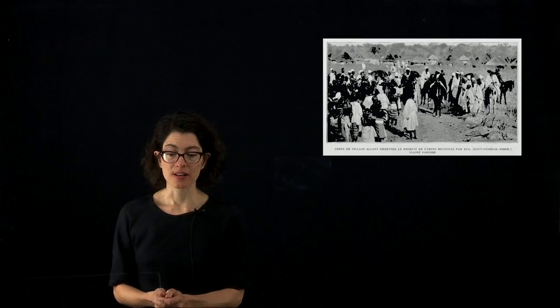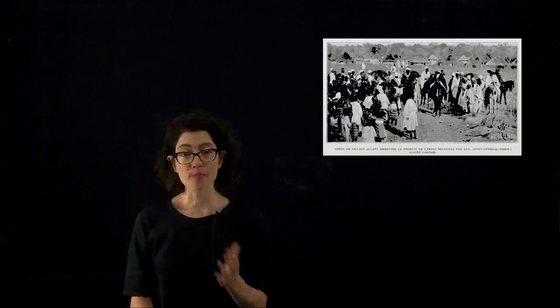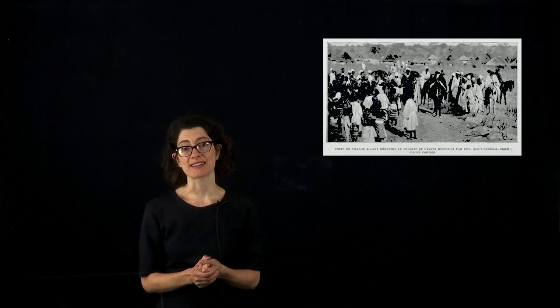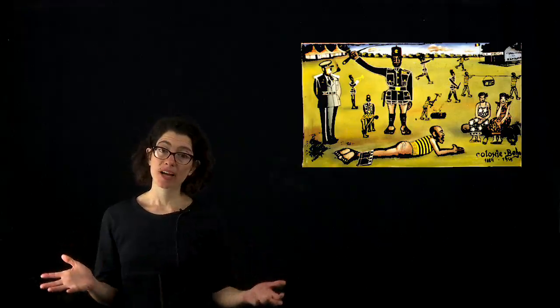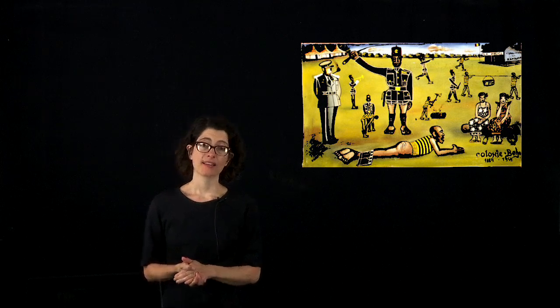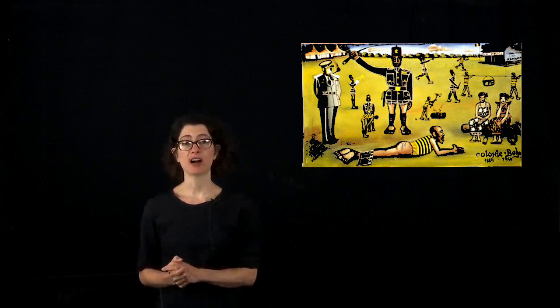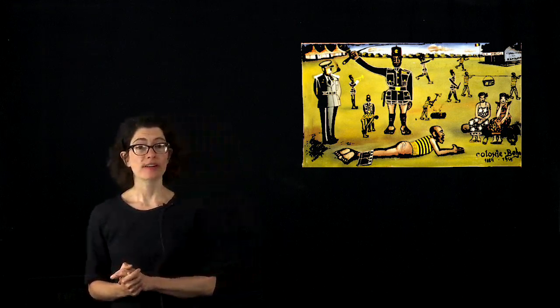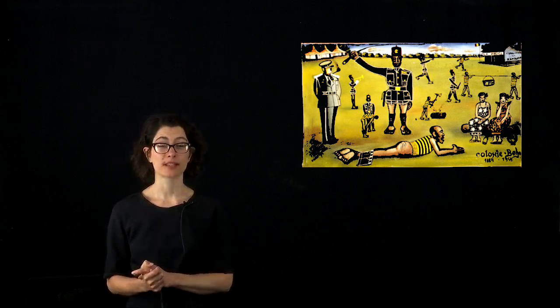The result of all of this, a combination of extraction by taxation, by wage labor, and by force, as you can see in this picture painted by a former colonial subject in Belgian Congo. Force had a lot to do with this in all colonial situations. This was not a voluntary colonial relationship.